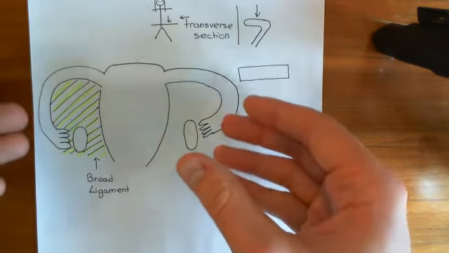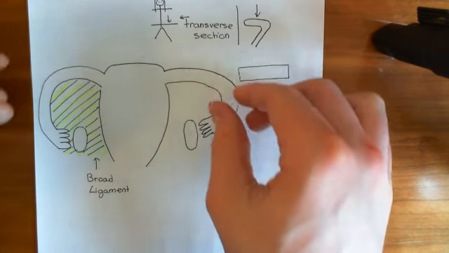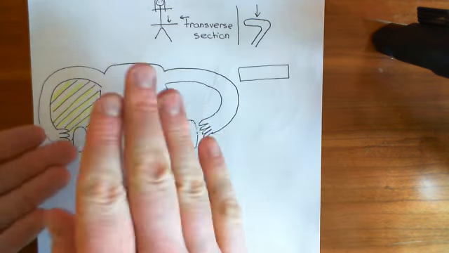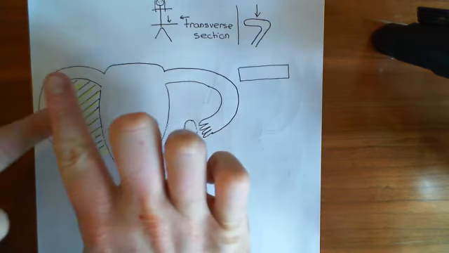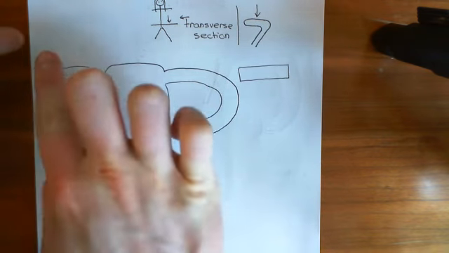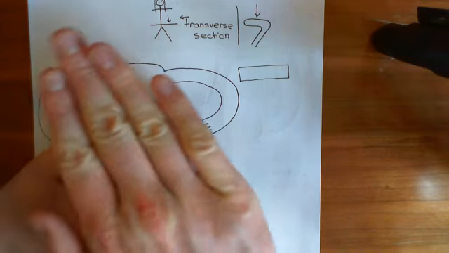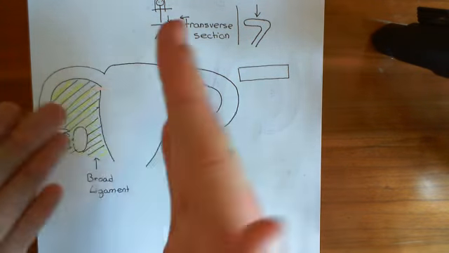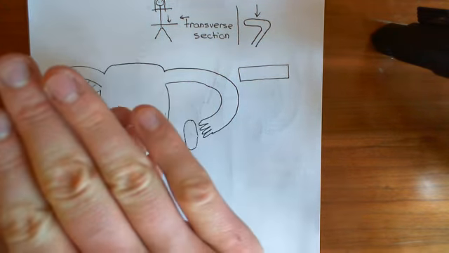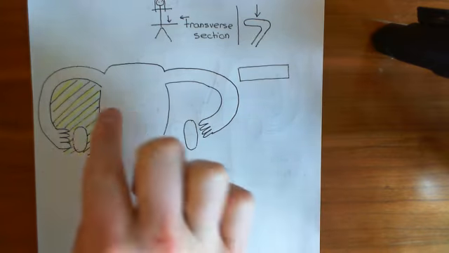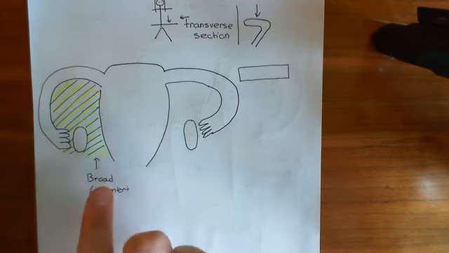Imagine taking a piece of cling film, wrapping it around the entire uterus, wrapping it around the fallopian tubes, and then basically what you'll have is the two sides of the cling film. You've wrapped it around one side of the fallopian tube, and now the two pieces of cling film will be next to each other, and you're going to stick them together. That's effectively what the broad ligament is.